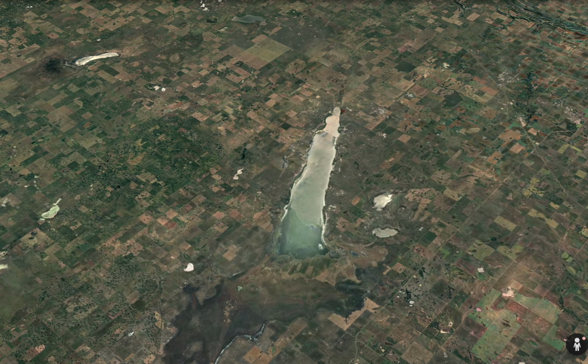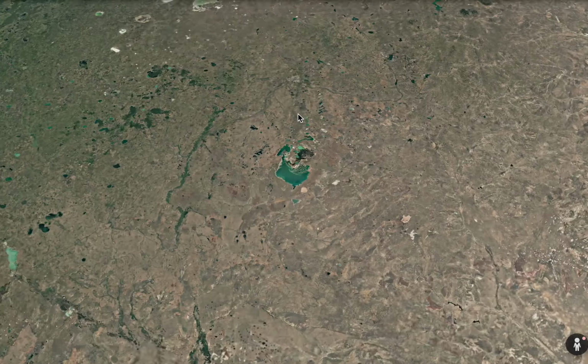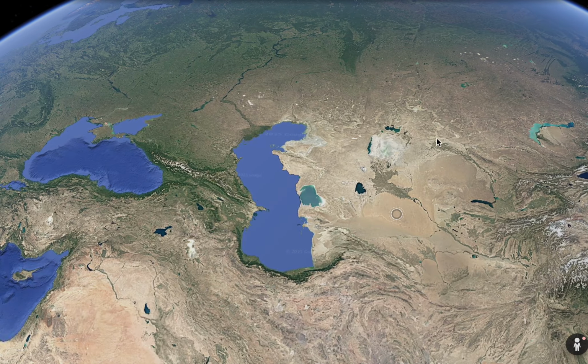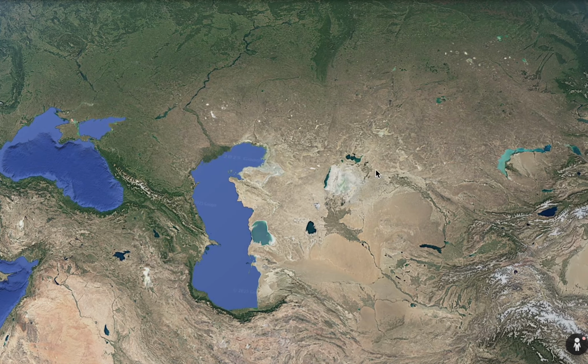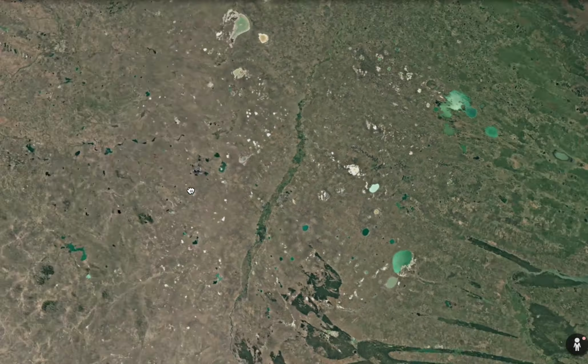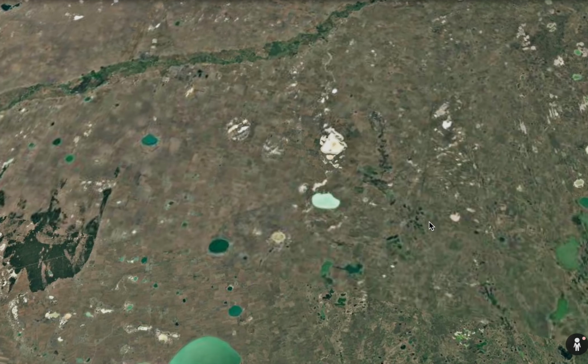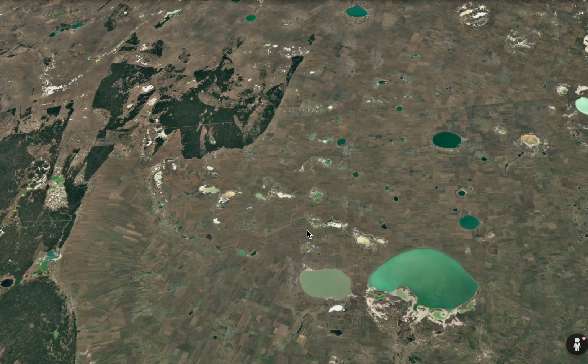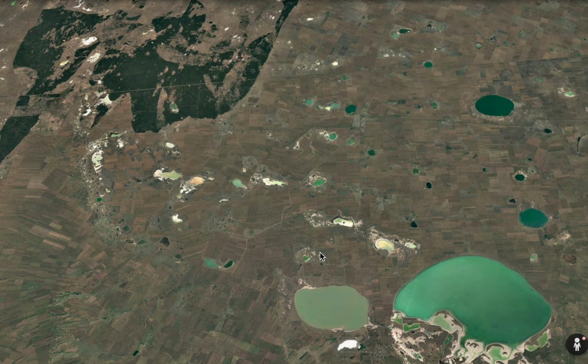Okay? Just like what we find over here. So I hope that makes sense. And then if we go to a spot like this, where we can also see lakes in a line.